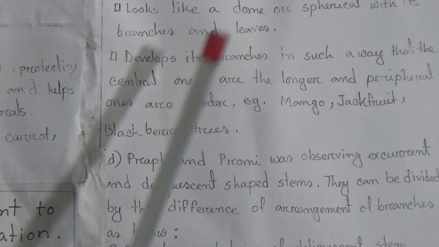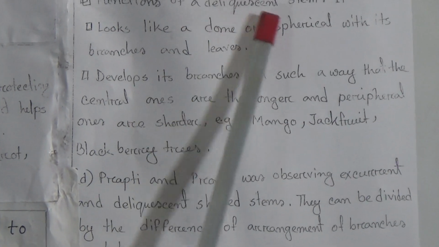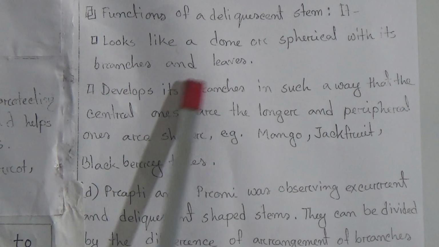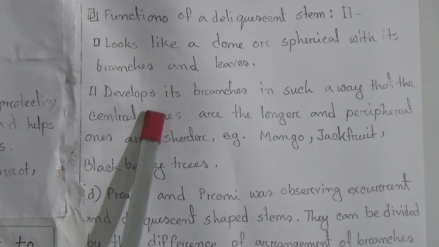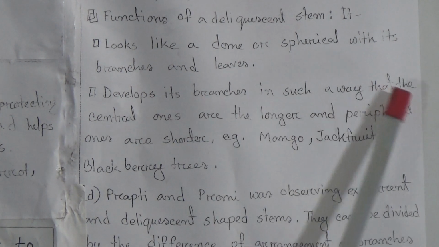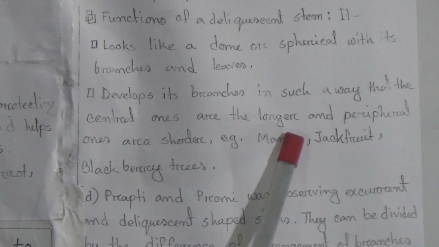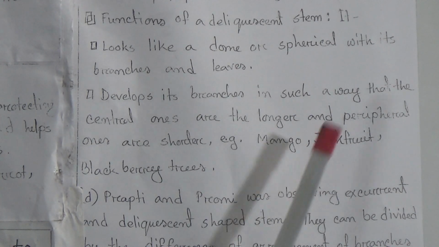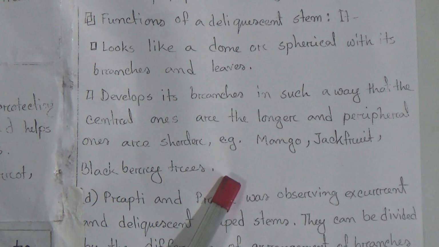Okay, dear students, I am repeating functions of a deliquescent stem. It looks like a dome or spherical with its branches and leaves. Number 2, it develops its branches in such a way that the central ones are longer and peripheral ones are shorter. For example, mango, jackfruit, blackberry trees.